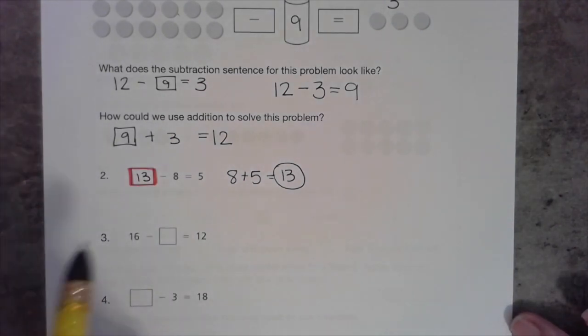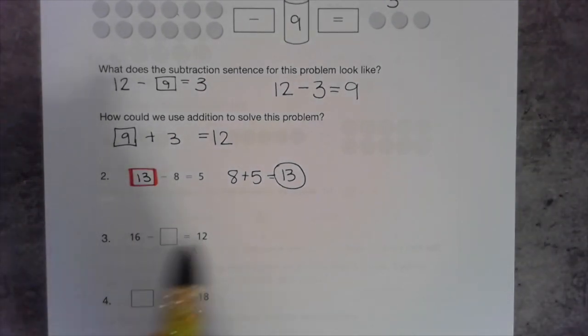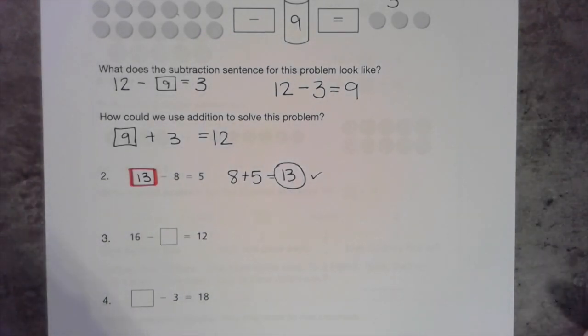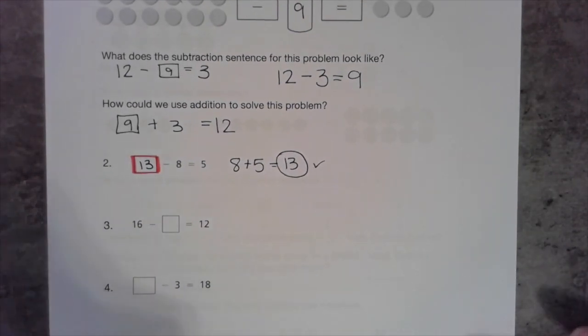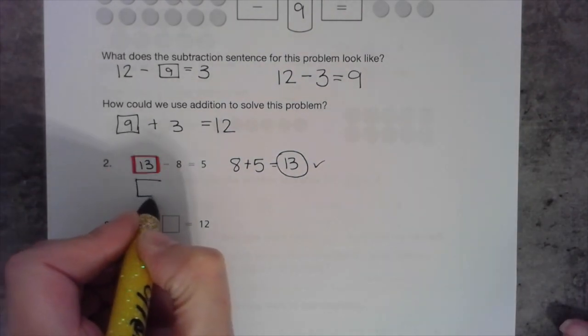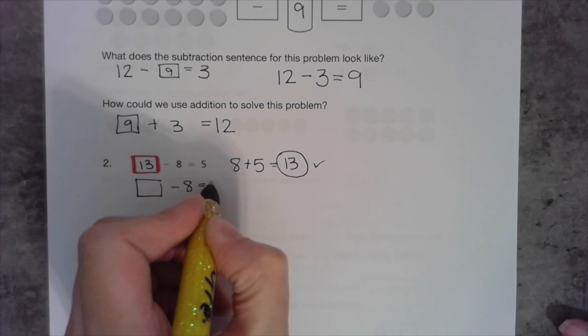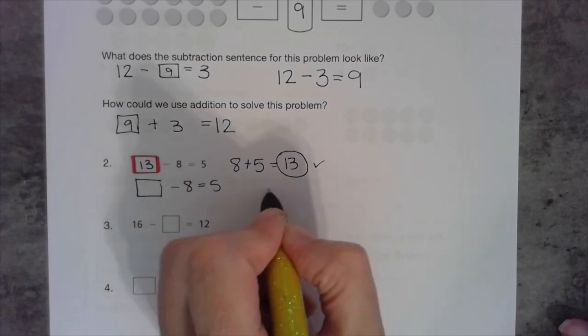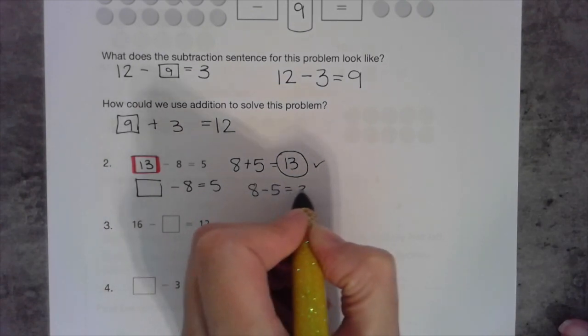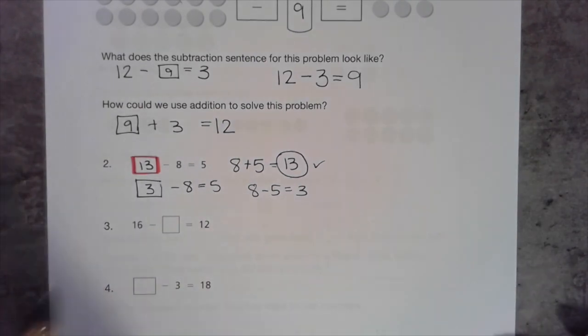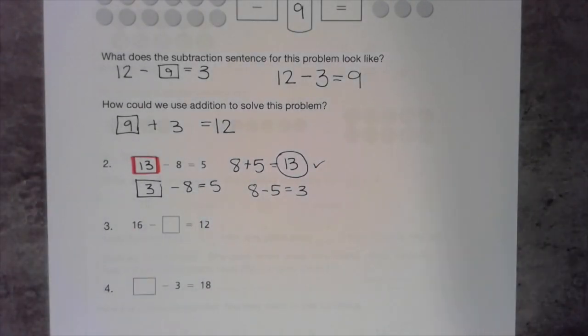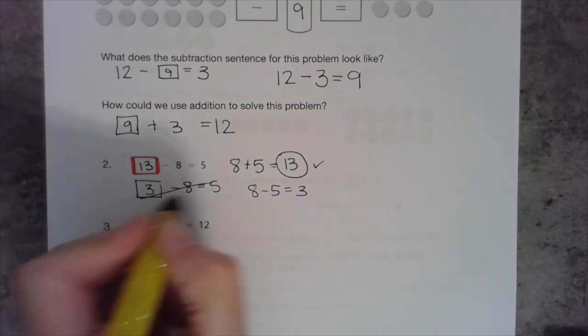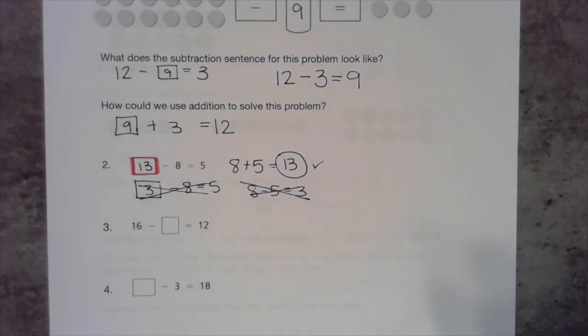Now let's check it and see if it's reasonable. 13 subtract 8 equals 5. Yeah, that's reasonable. Okay, here's what I mean when I say reasonable. Let's say I forgot. I saw a subtraction sign and I just wanted to say, oh, I'm going to take my big number and subtract the small number. 8 minus 5 equals 3. Well, then if I put 3 in that box, 3 subtract 8 equals 5. Is that reasonable? No, that makes no sense. You got to look at the problems once you've written them down and then figure out, does that look like it could be true?